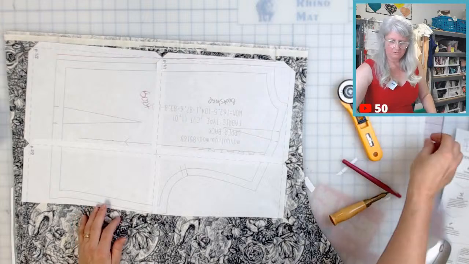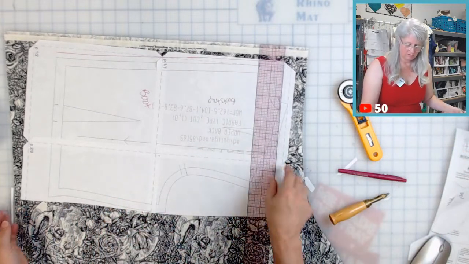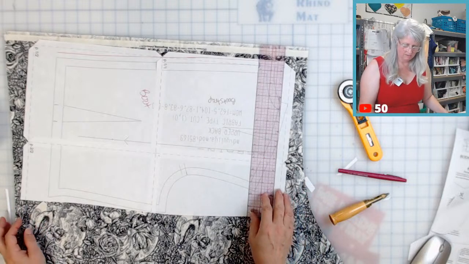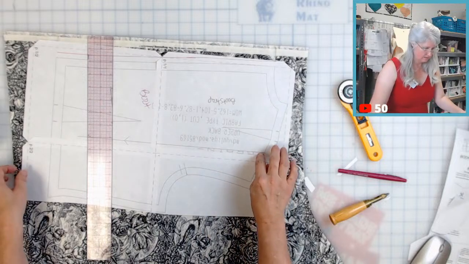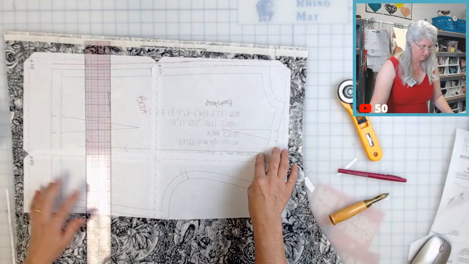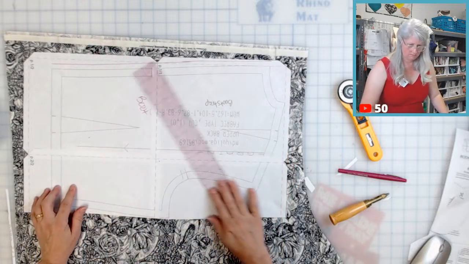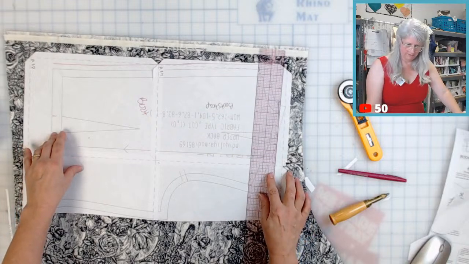I see those. Jenny Hassler uses those all the time. She just serges them, I think, or something. 8.5. I was looking for the grain line. I couldn't see it. That is an optical illusion, right?